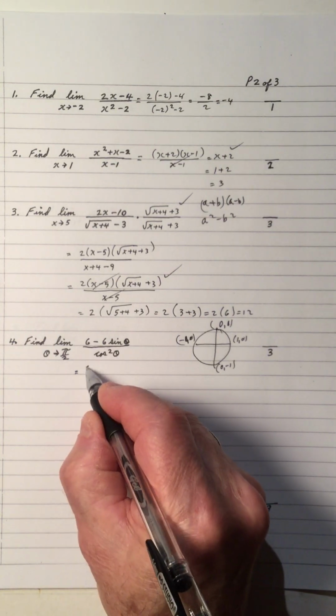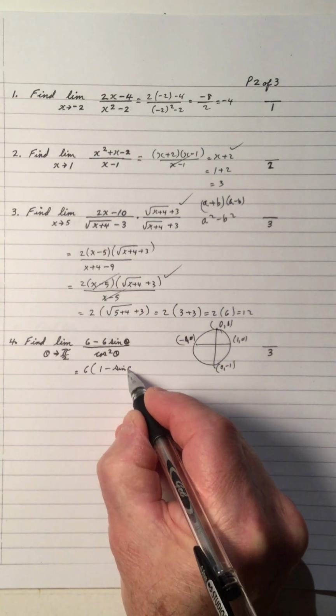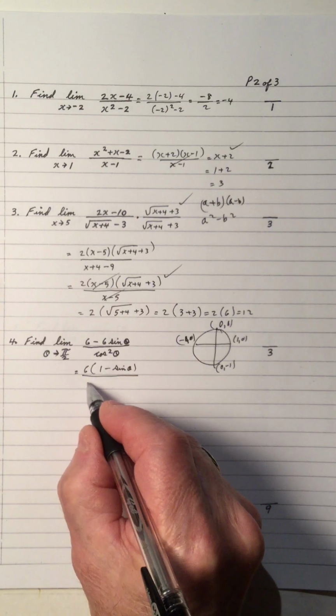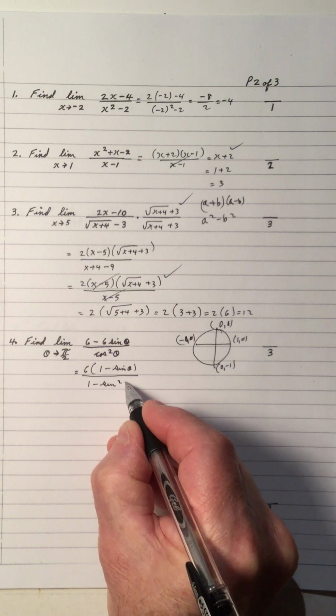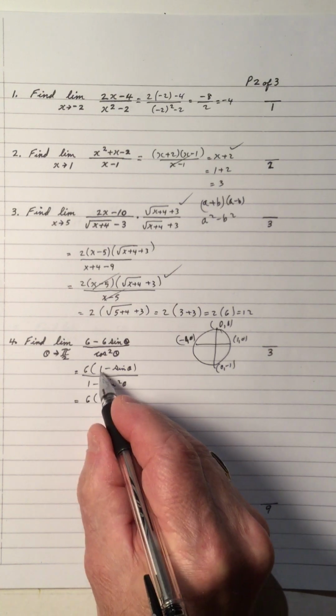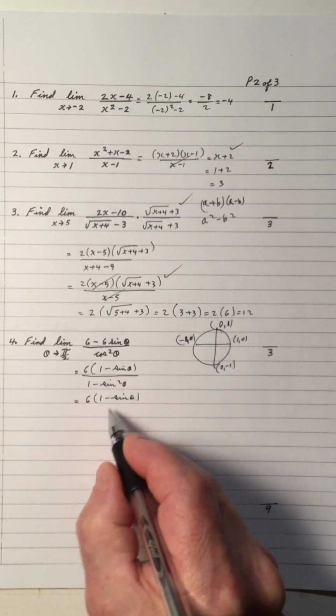So I see a 6 common, so I take the 6 out. 1 minus sine theta. Cos squared is the same as 1 minus sine squared. Keep simplifying. Notice I've got a 1 minus sine here, so let's see if I can factor the denominator.